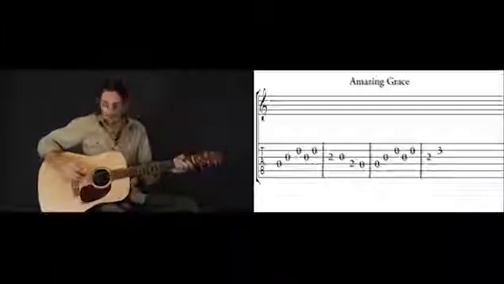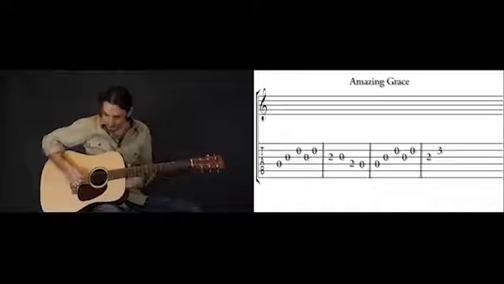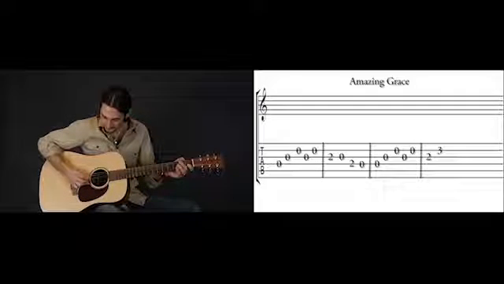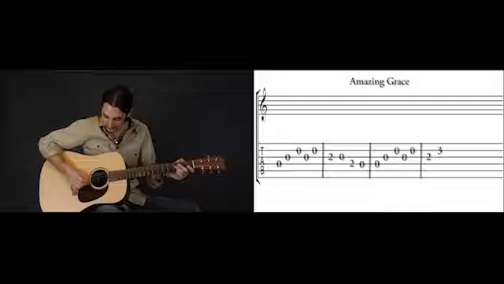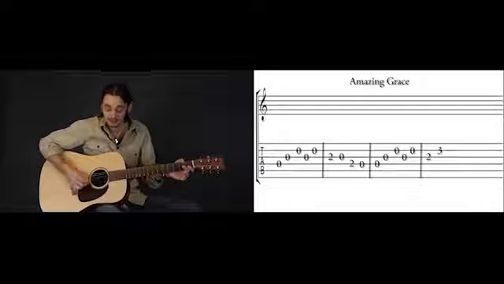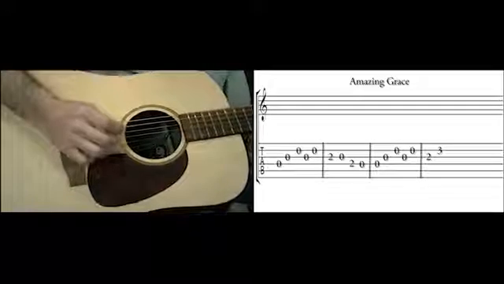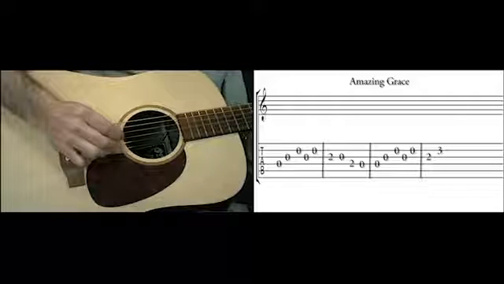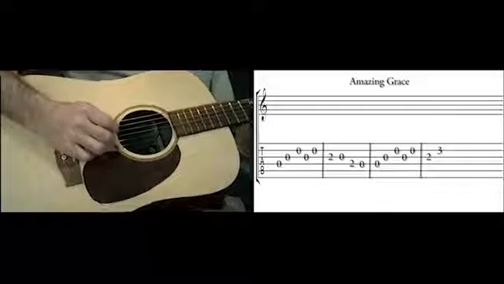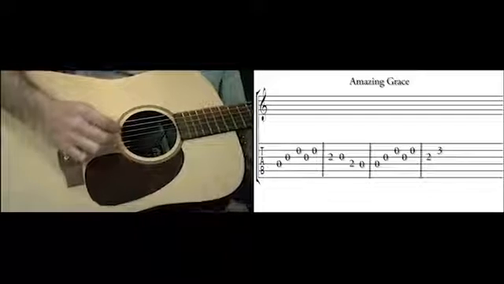So, looking at your tab and watching me, let's start with the first phrase. So we got an open D string to open G. Then we have open B to open G, back to open B. Take note of the way I'm picking this with my pick hand. Just do it nice and slow, and just get that first part down before we even move on.